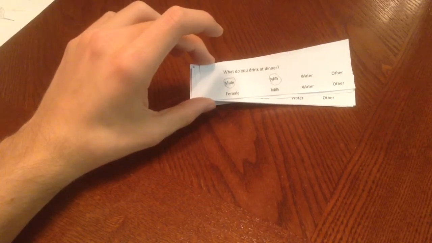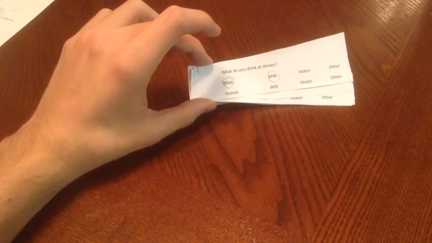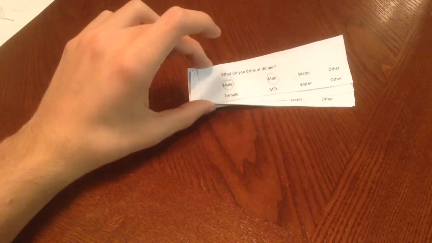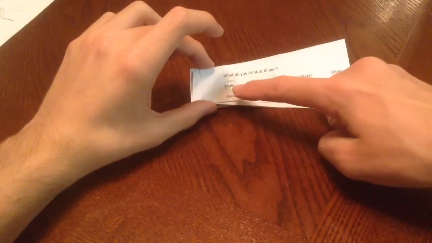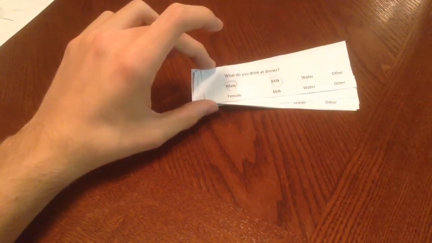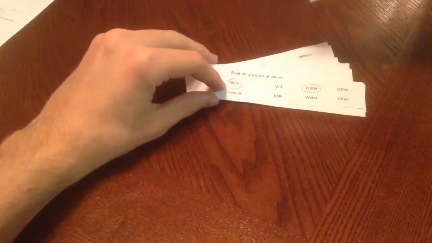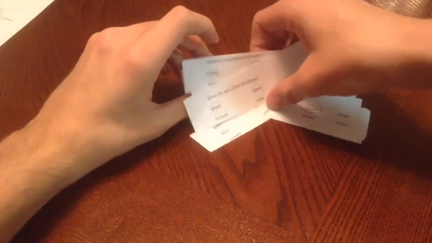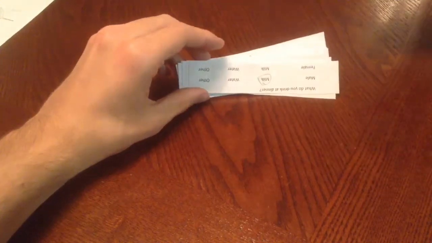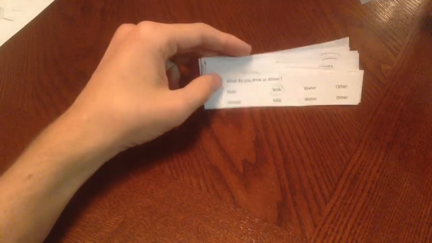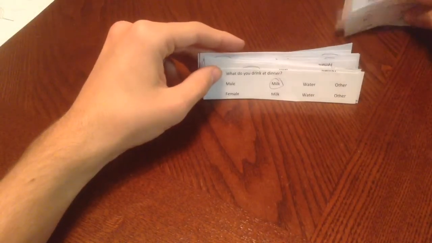I told that to the students who were taking the survey, and as you can see here, this person was male and he drank milk. And I went through 50 other students during their classes. This person was male and drank water. And once I filled out all of the surveys, I collected my data and started my project.